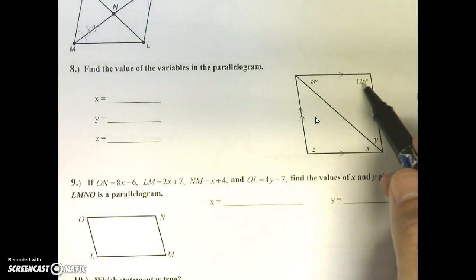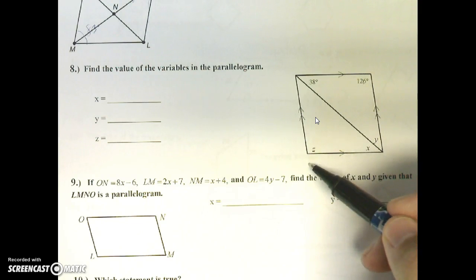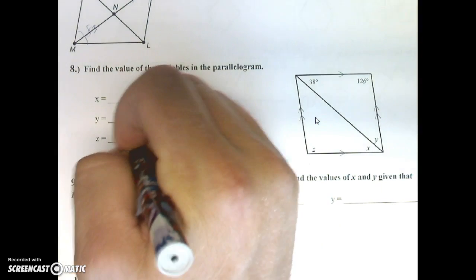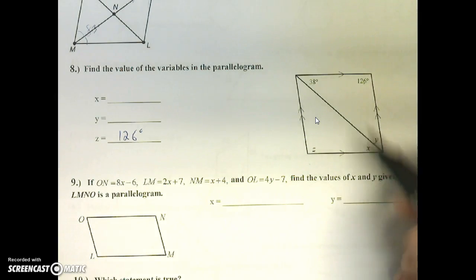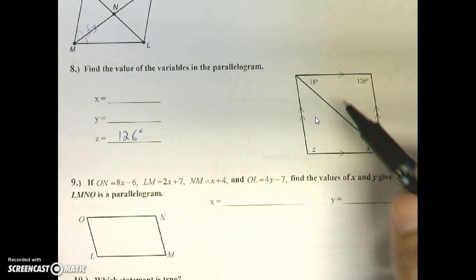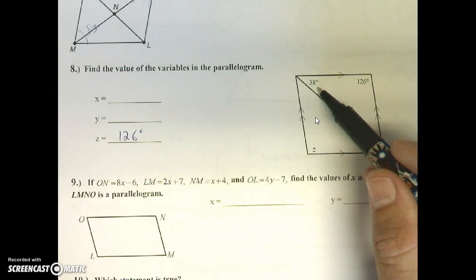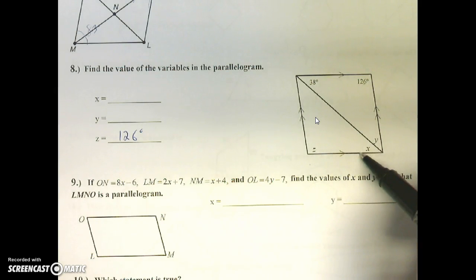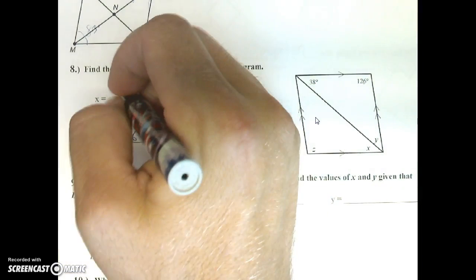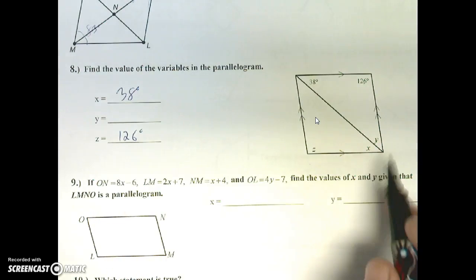Find the value of the variables in the parallelogram. Well, since it's a parallelogram, I know if this is 126, what's angle Z? You got it, 126 degrees. Now, all these sides are parallel. Don't forget about good old alternate interior angles. If this is 38 degrees, what's this? 38 degrees.